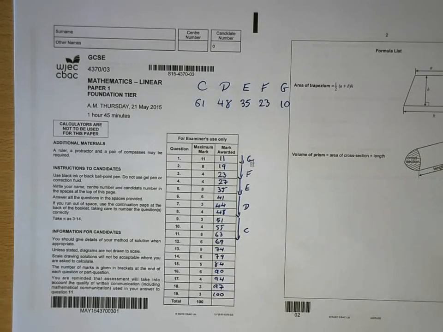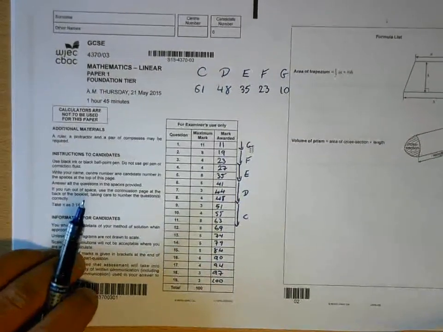Right, summer 2015 was a season where the grade boundaries were as high as they'd ever been for this particular tier and particular paper. You needed 121 in order to get a grade C, and I think it's quite a difficult pair of papers as well. So let's see how you get on.